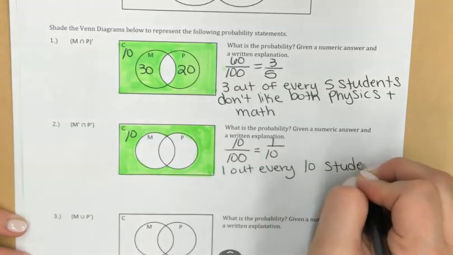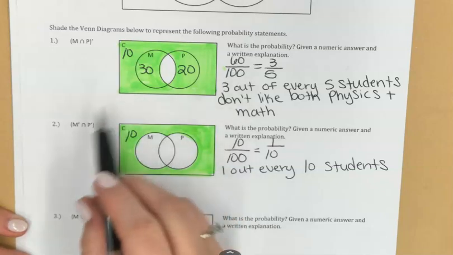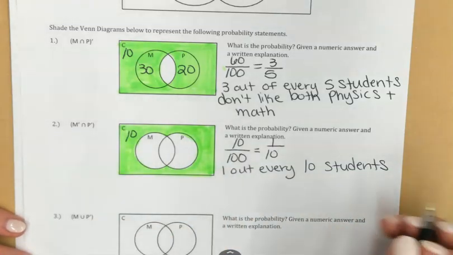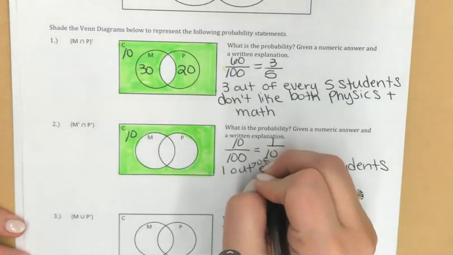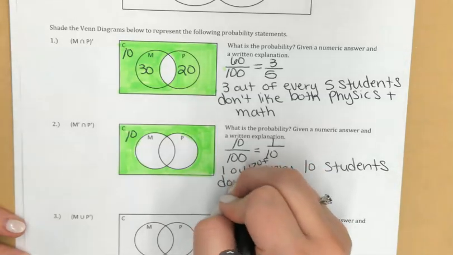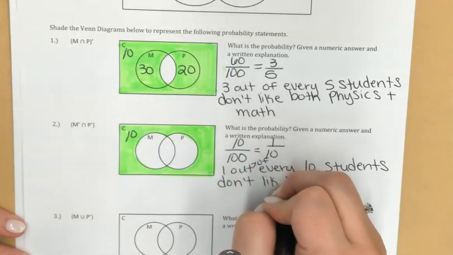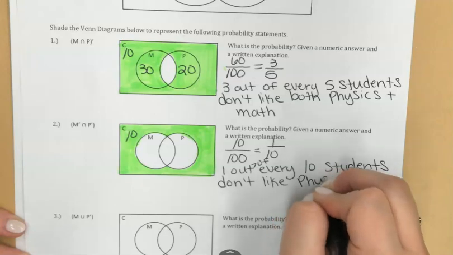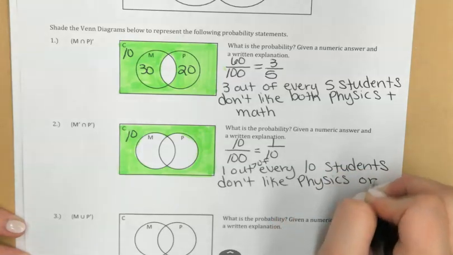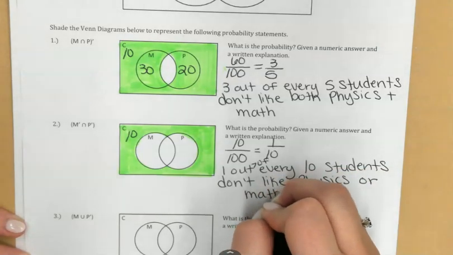And what does that mean? That means that those are the students that don't like physics or math. And that should say 1 out of every 10 students don't like physics or math. Or maybe they were absent the day this poll was taken.